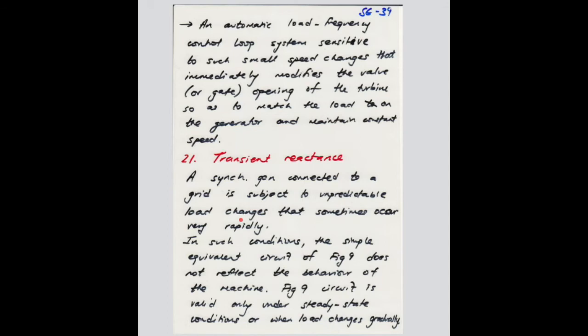So when we use this model where we have E0 as a source and the synchronous reactance in series with that, this equivalent circuit is only valid for steady state operation of the synchronous generator.